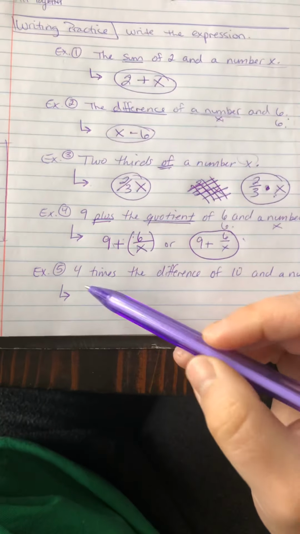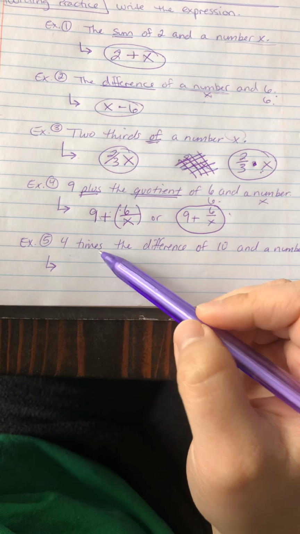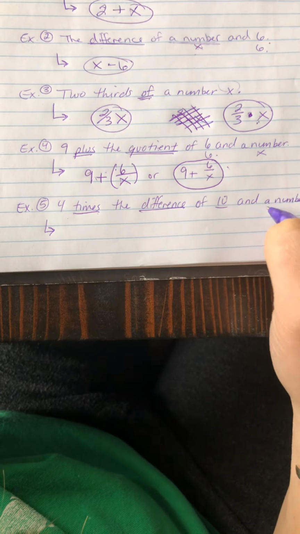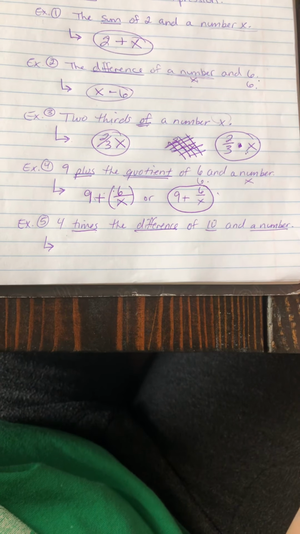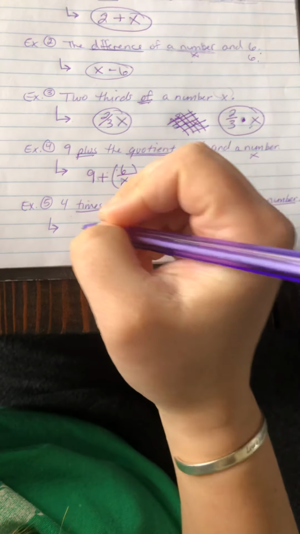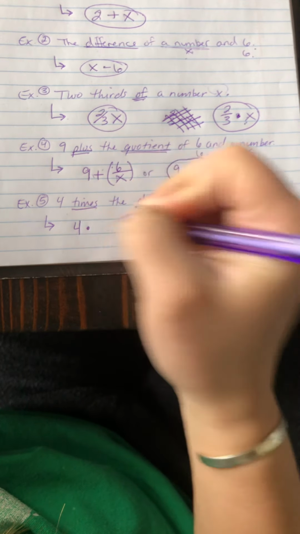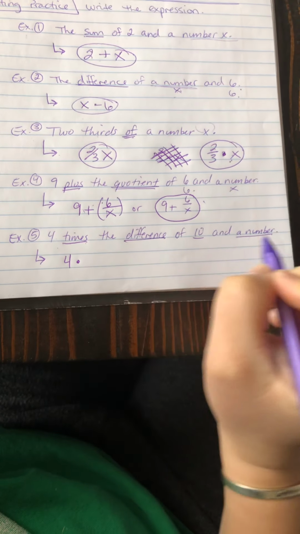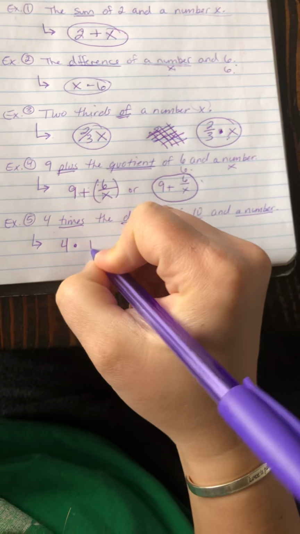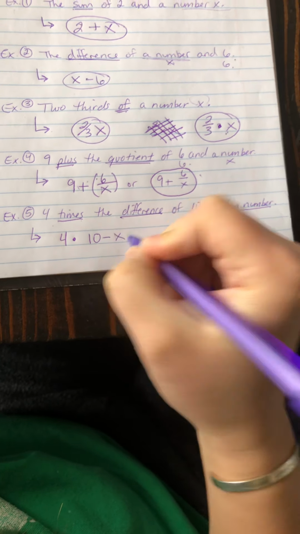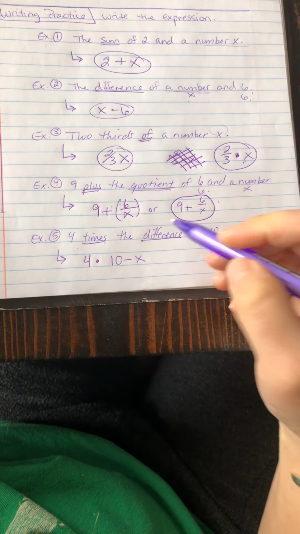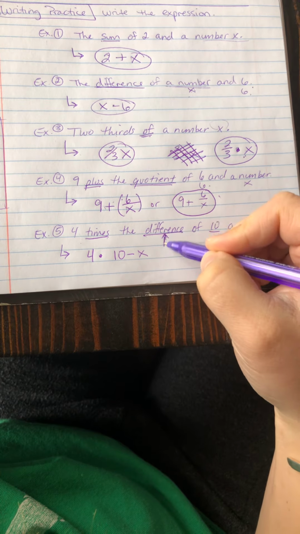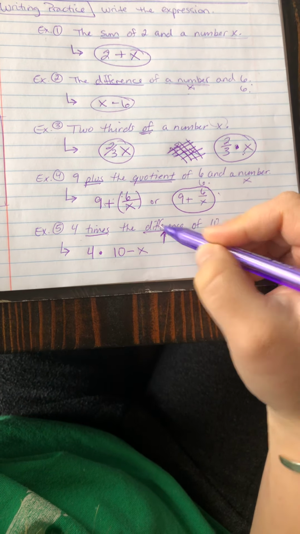Okay, let's look at the last example here, number 5. 4 times the difference of 10 and a number. All right, 4 times. So here I have 4 times the difference. Difference means subtraction. 10 and a number. Remember, we have to go in that same order. 10 minus x. The fact that it wants us to do the difference means we have to have the answer, because the difference is the answer to a subtraction problem. We have to have the answer before we can multiply.